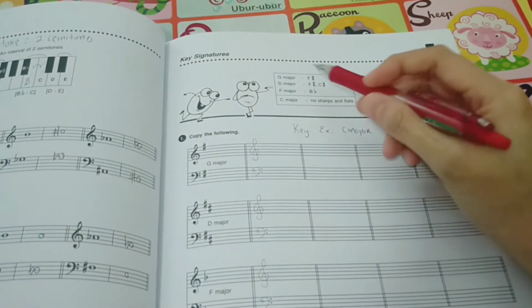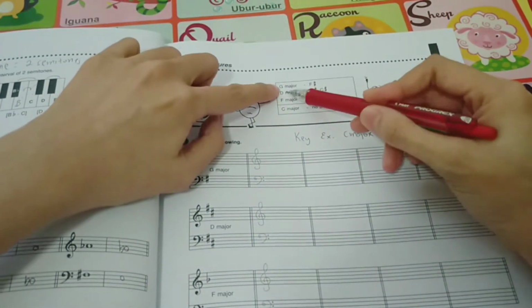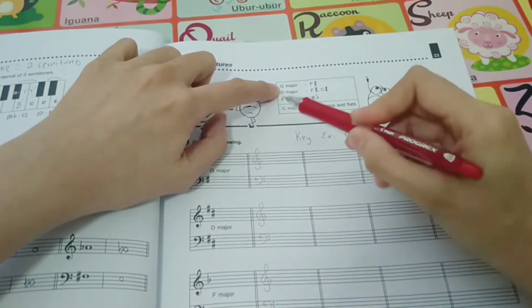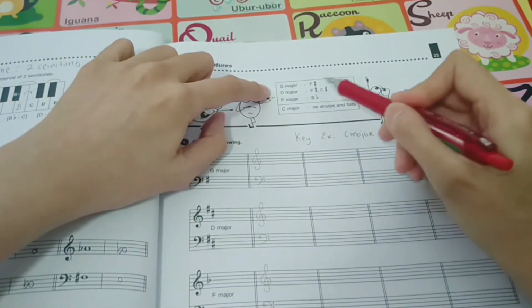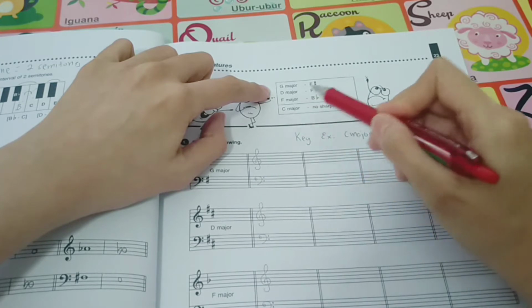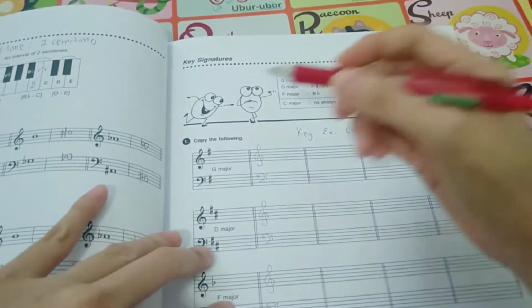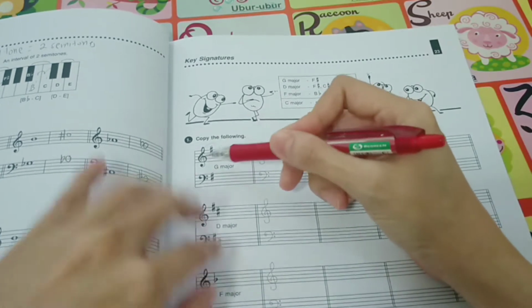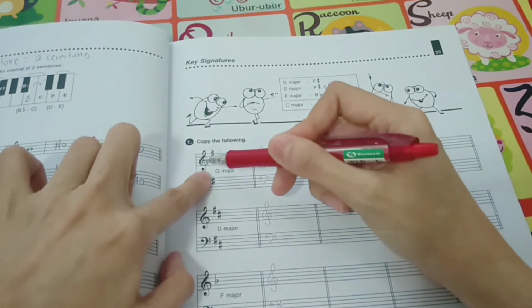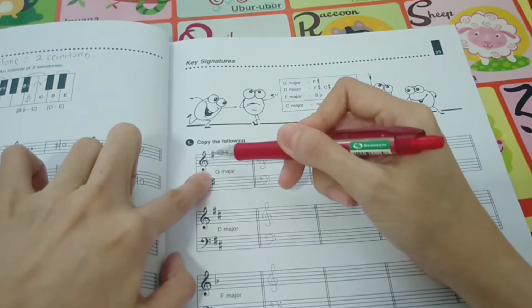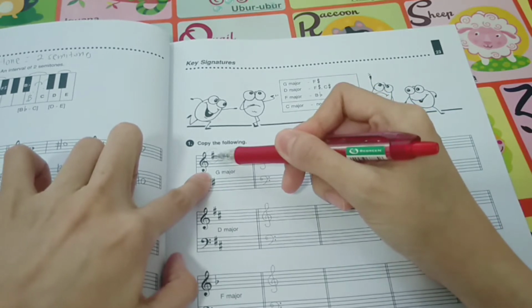This table you will need to memorize. G major, you have F sharp. D major, you have F sharp and C sharp. F major, you have B flat. C major, you have no sharps, no flats. And this you need to write right after the clef. So treble clef and then key signature.